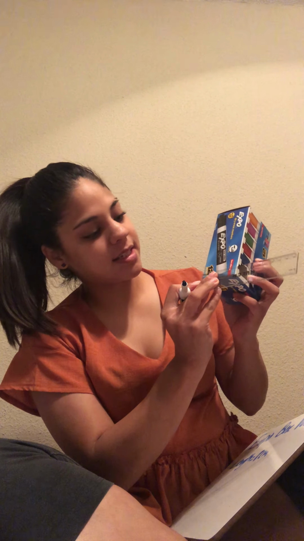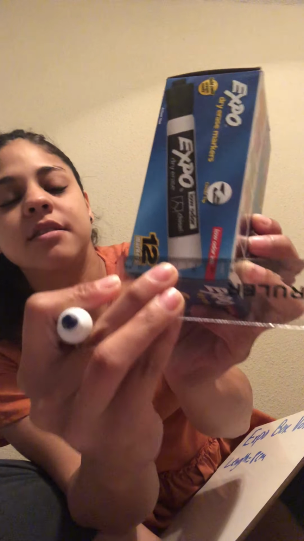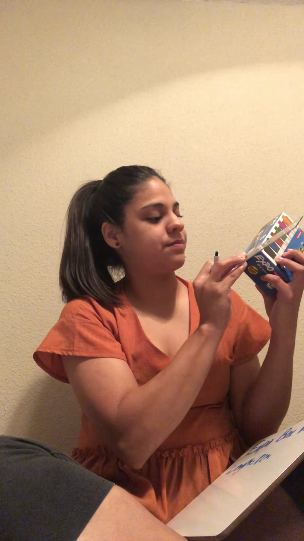My width is how fat it is, so how thick it is. It's from 0 and it's pretty close to 6, so I'm going to put it at 6. So my width is 6 centimeters, and my height.